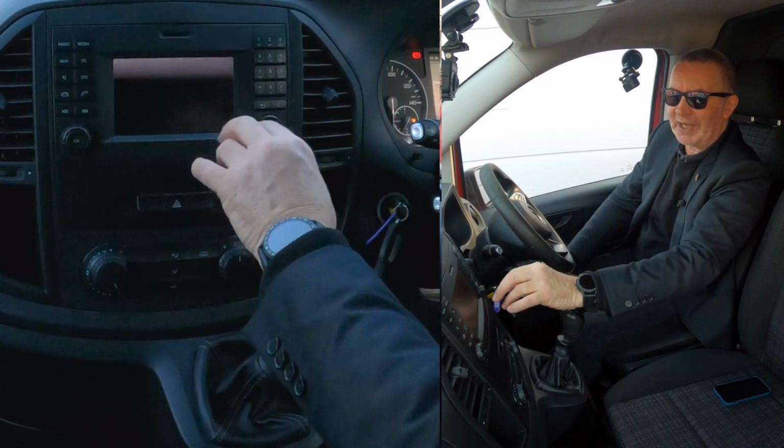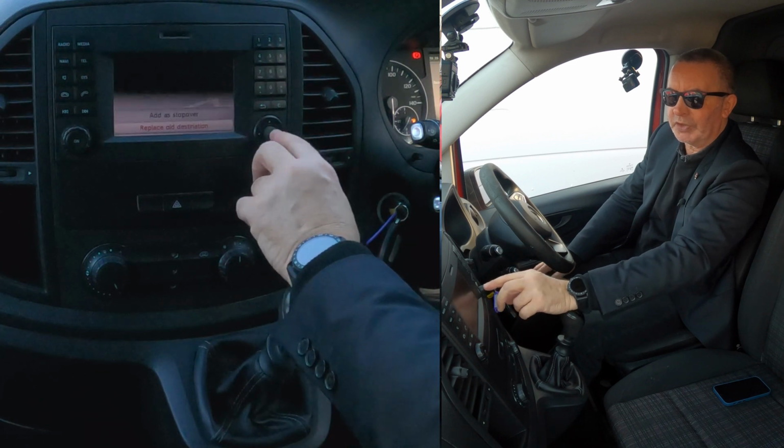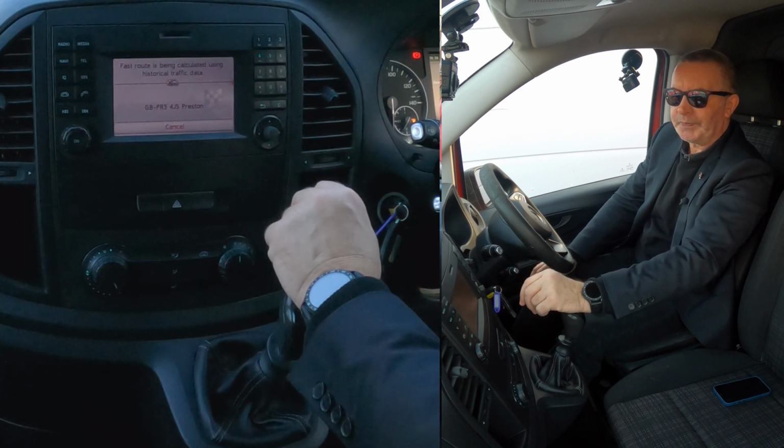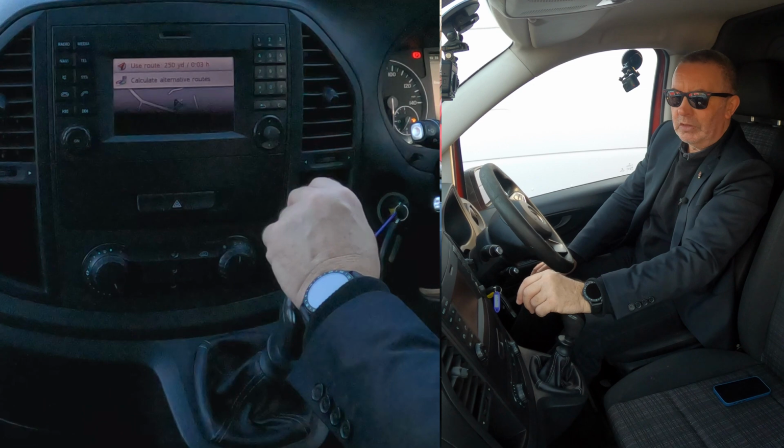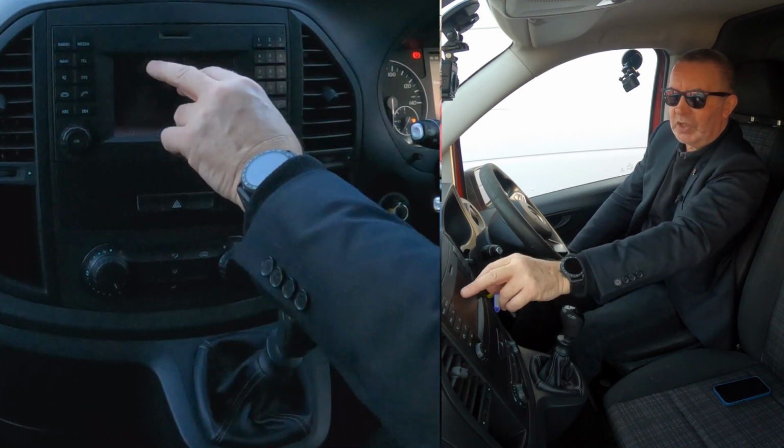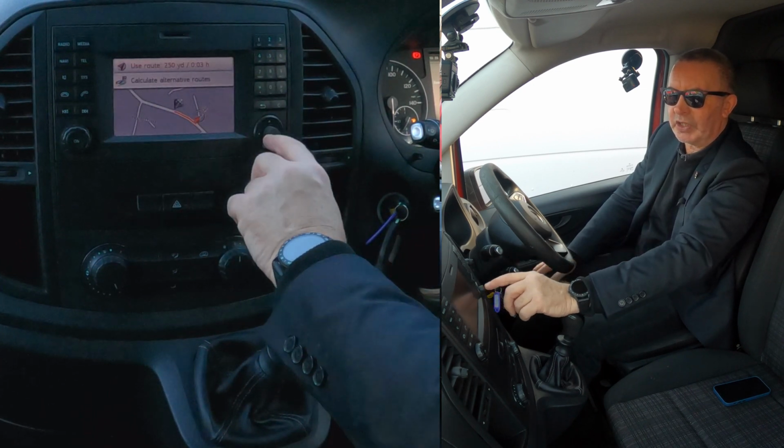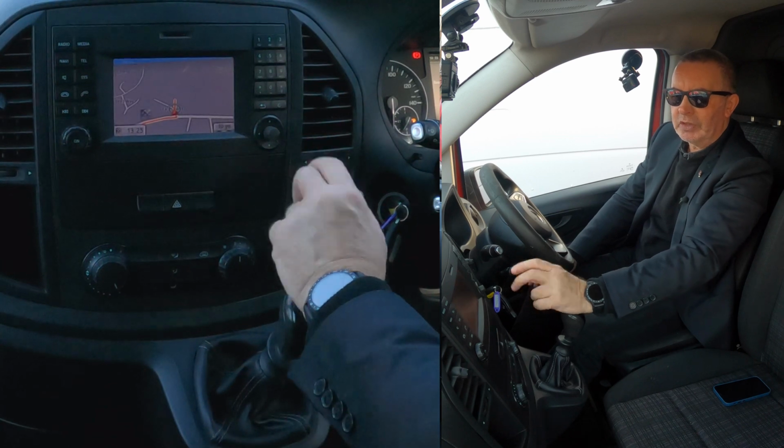It's asking me if I want to add as a stopover. I don't. I want to replace the old destination. Click on there. That's it. You've got use route there, or calculate alternative routes. Use route. That's it done.